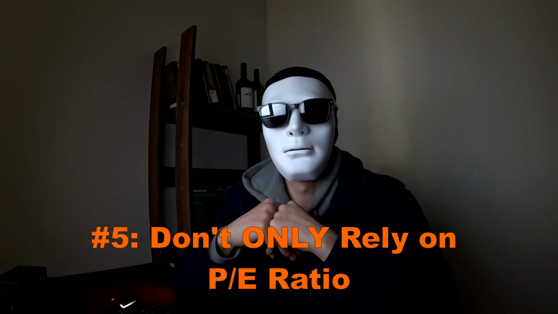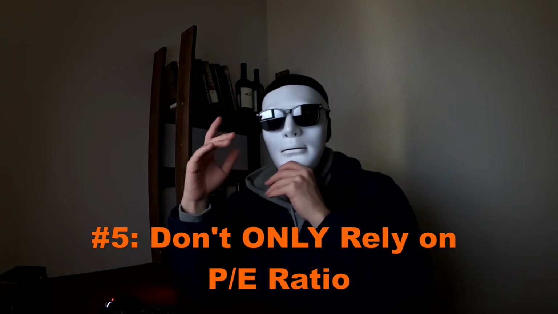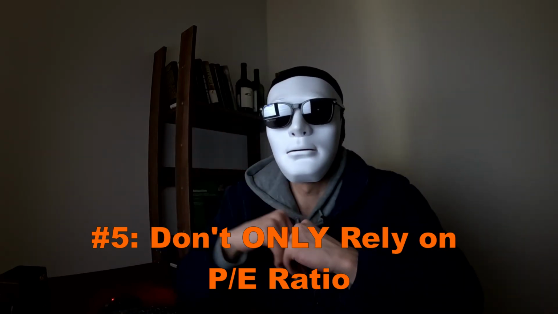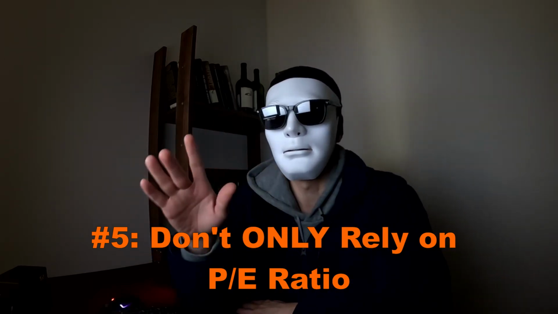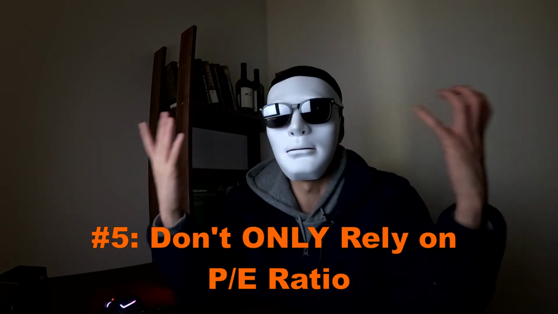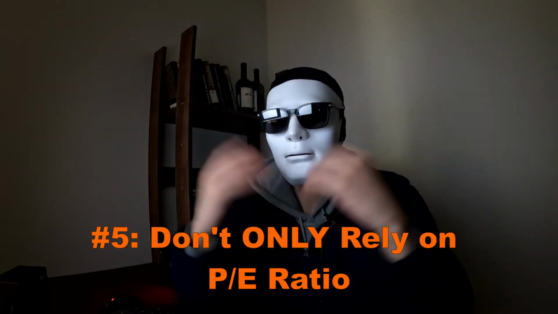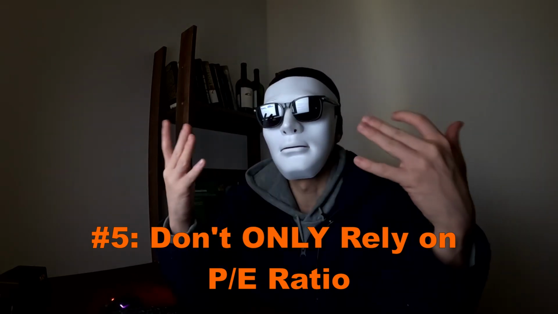Number 5, don't only rely on price to earnings ratio. Now, price to earnings ratios can be very volatile. A stock can be trading at a very high or low level because of a one-off event. For example, a political push, geopolitical tension, natural disasters like COVID-19, sudden inflow of capital from market participants, and etc. I suggest you always make your own hard, cold projections and follow your instinct when purchasing a stock.